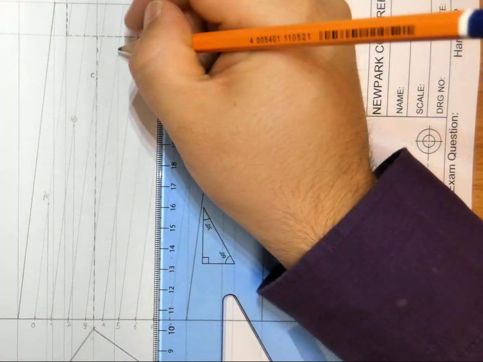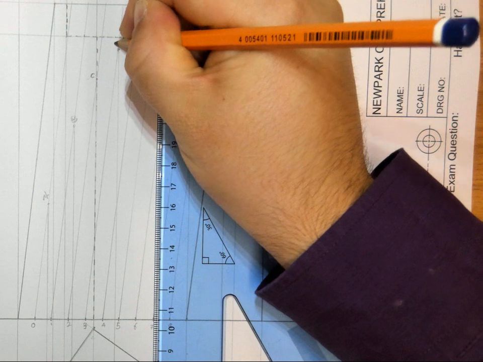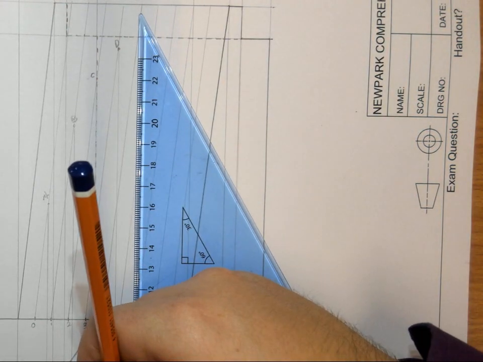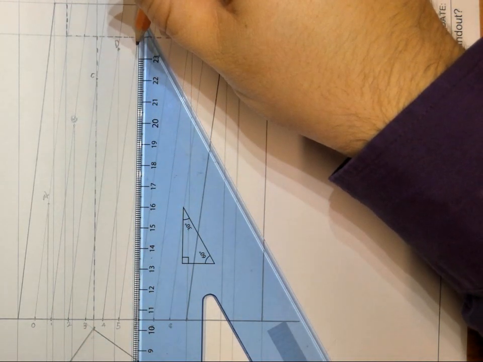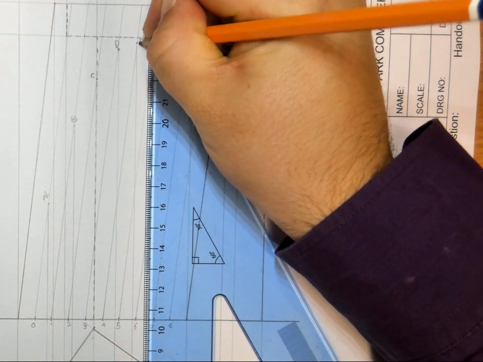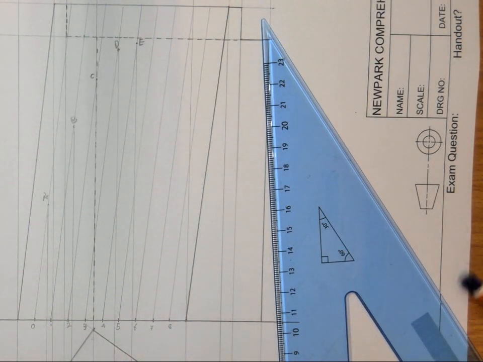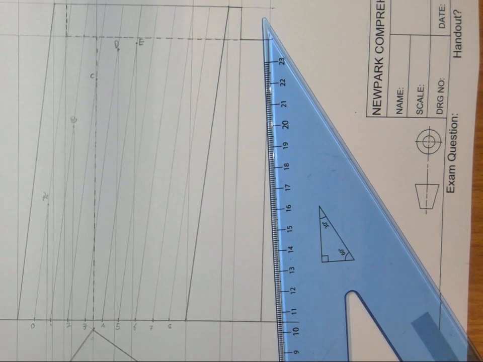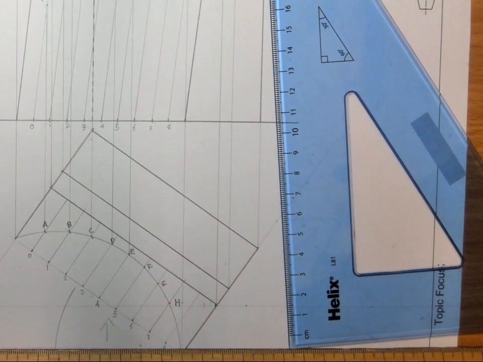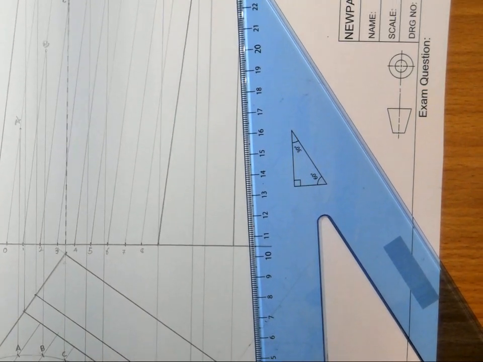D up, E up. Now, for speed, if you've done them all symmetrically, D and F are going to be at the same altitude. C and F are going to be at the same altitude. B and F are going to be at the same altitude. And A and H are going to be at the same altitude.